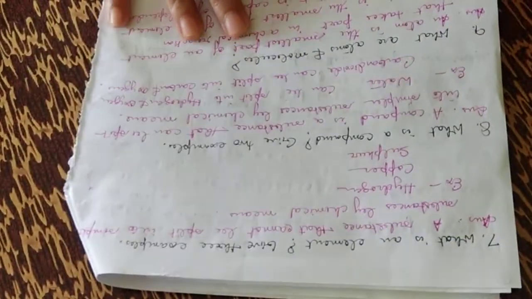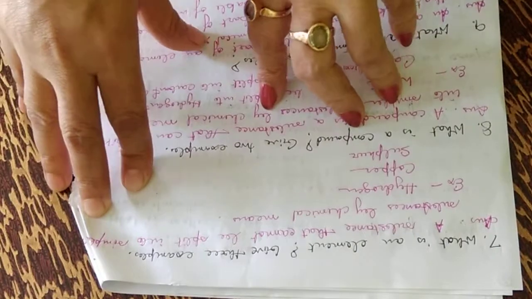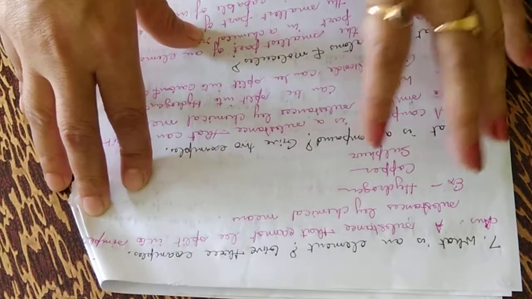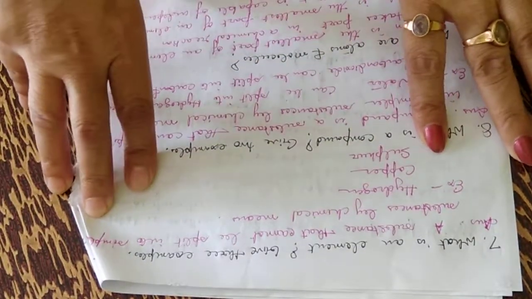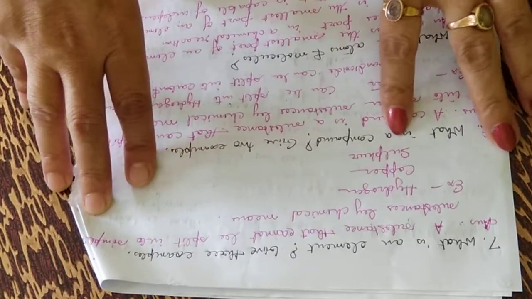Now what is an element? An element, give three examples. An element is that substance which cannot be split into simpler substances by chemical means. For example, hydrogen, copper, sulfur.